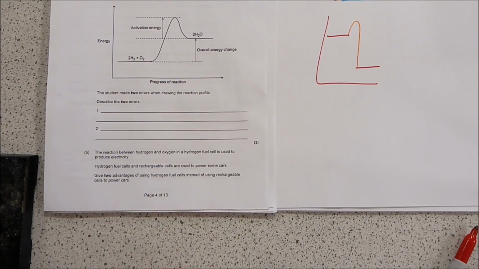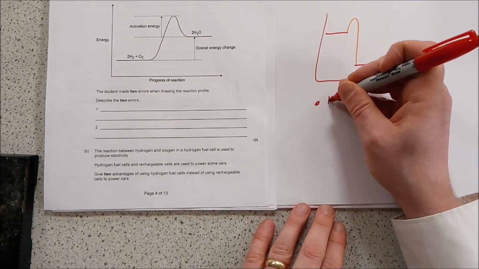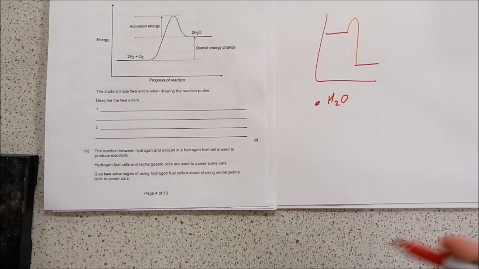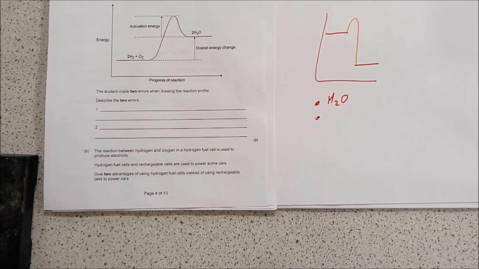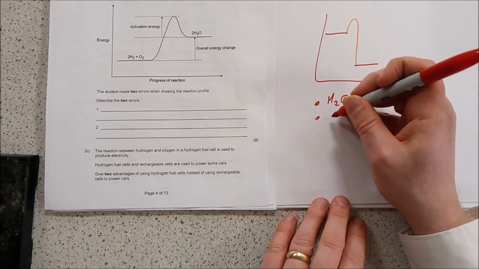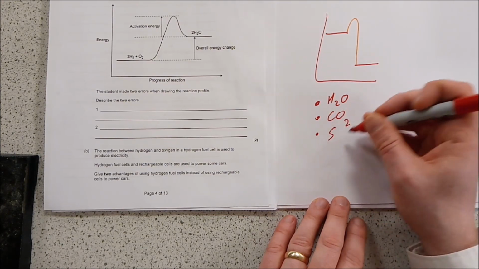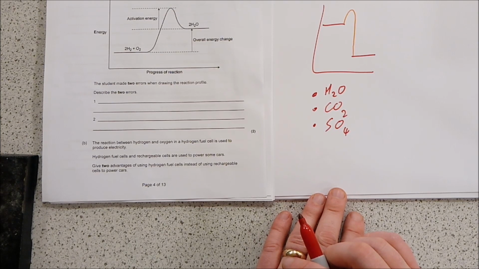The first one is that you're only producing water, which isn't particularly harmful. Then you can talk about the things that you aren't going to produce. You're not producing carbon dioxide, you're not producing anything with sulfur in, for instance.